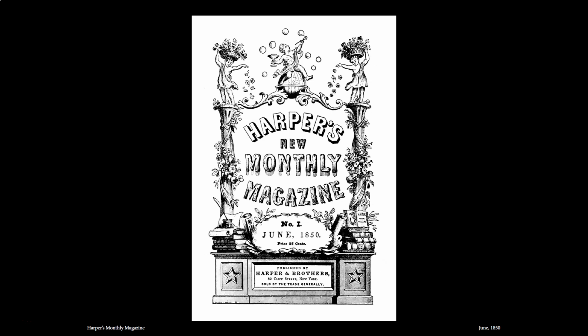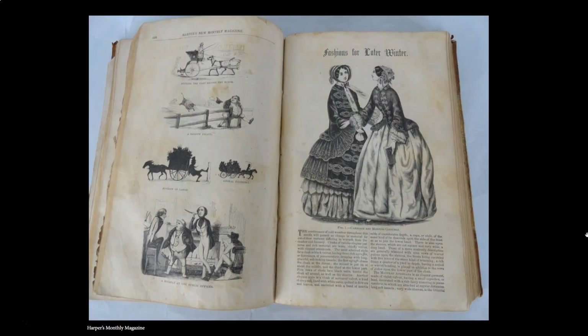It was a hundred-some-odd-page publication, where before you would only get the broadsheets that were folded in half, maybe as big as they were. In these magazines, they were able to collect mostly literature, but also articles. Here you have the latest fashions for the winter. What that did is it made sure everyone was getting the same type of information.